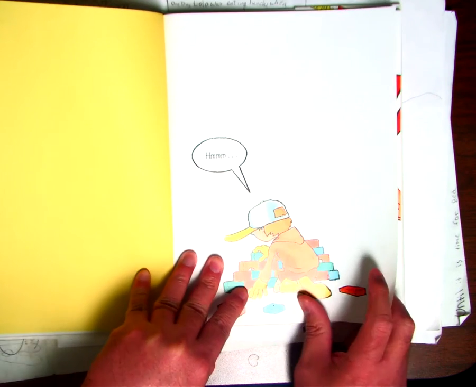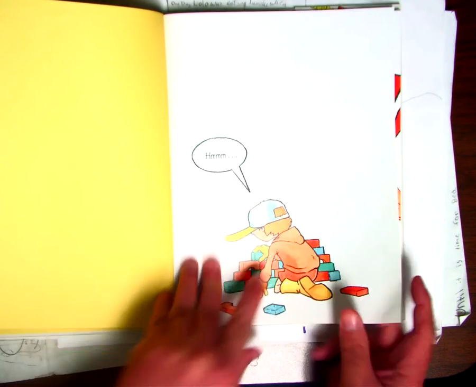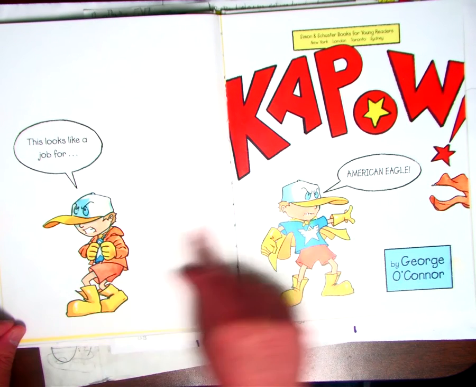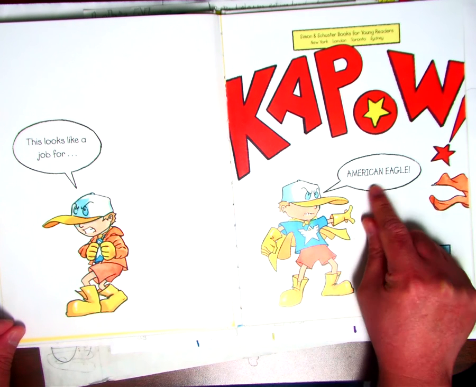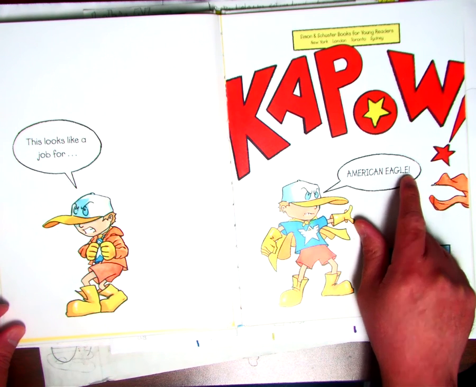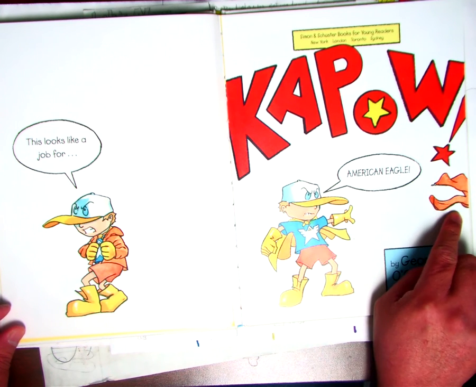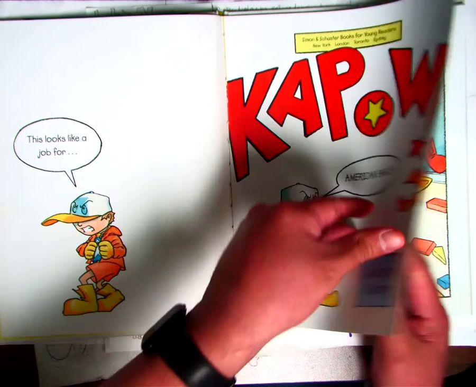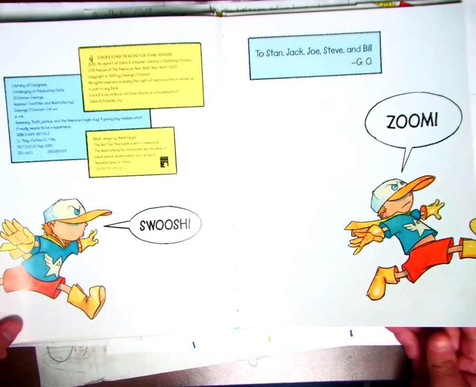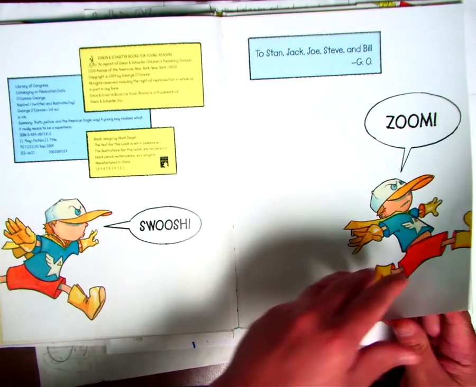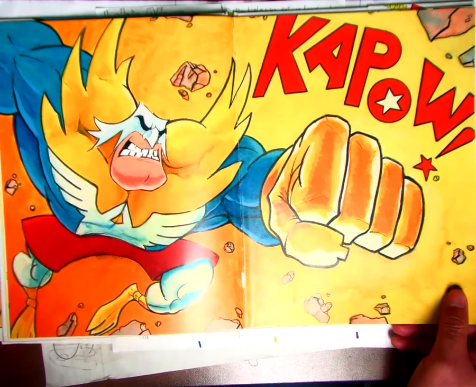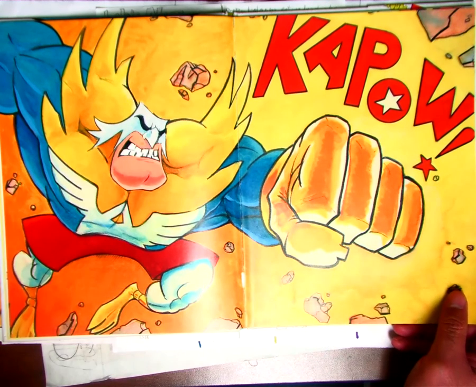So we see this boy building toy blocks. Here he says, "This looks like a job for American Eagle." So he's yelling that, so all the letters are capitalized with the exclamation point. We see he's throwing his jacket. Swoosh, zoom. So he's pretending that he's flying. So in his imagination, this is what he looks like. A little bit different than what he really looks like.